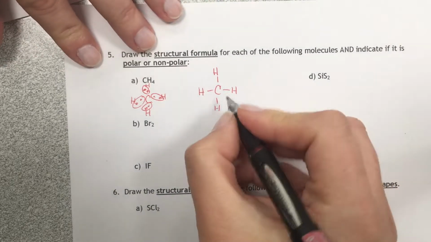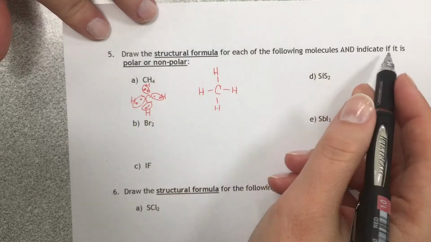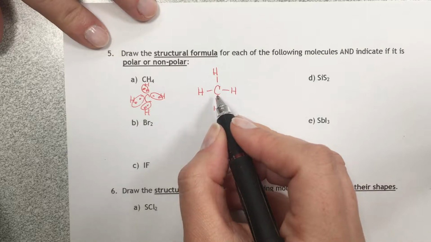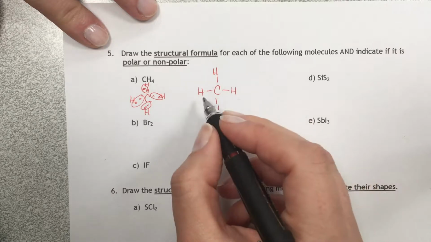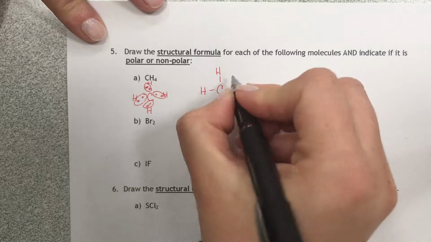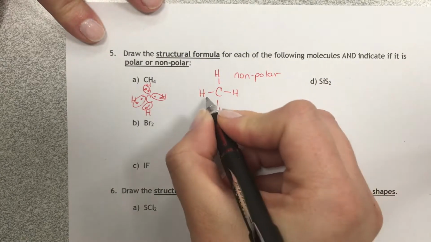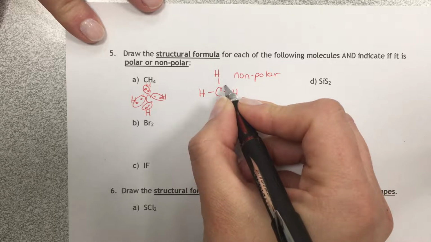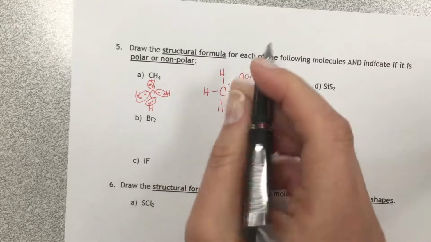Okay, and then it wants us to indicate if it's polar or nonpolar. Since there is a central atom with no lone pair of electrons and all hydrogens around it, it's going to be nonpolar. It's nonpolar because everything connected to that central atom is the same, and there are no lone pairs.